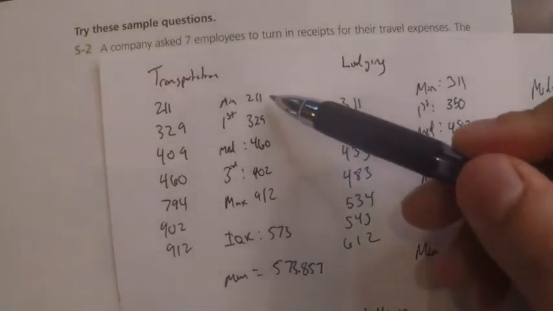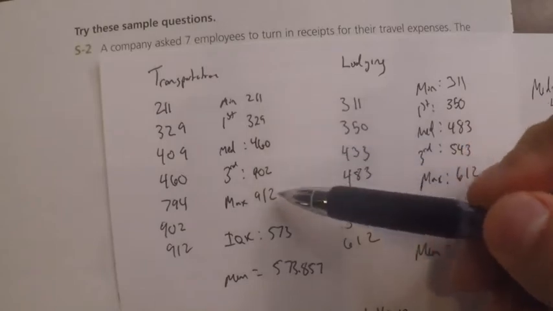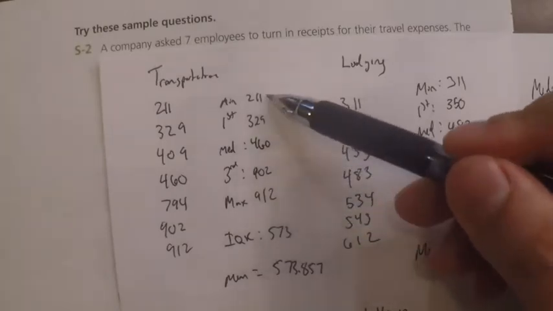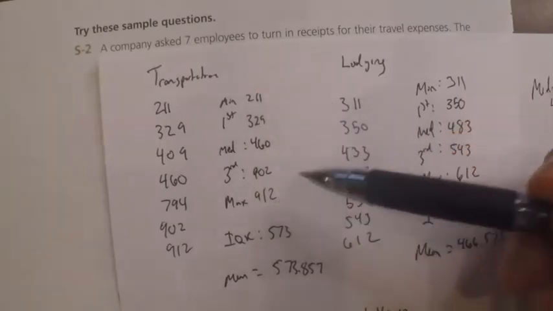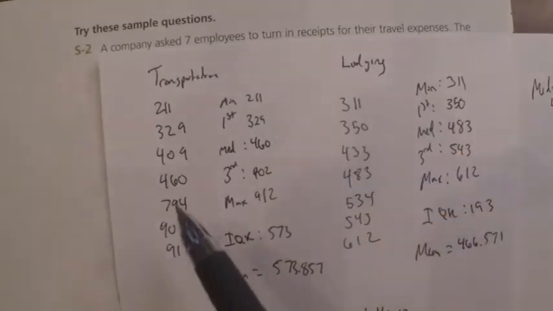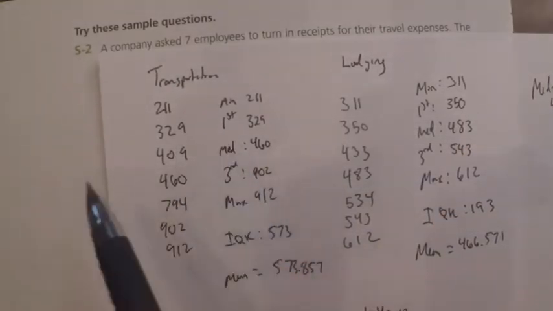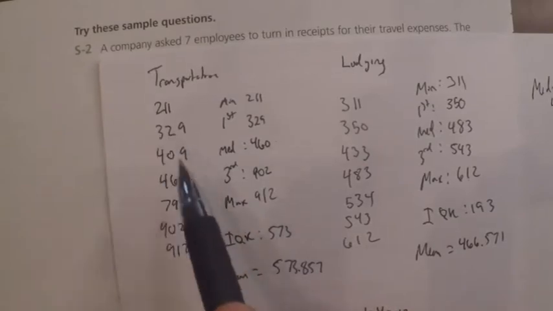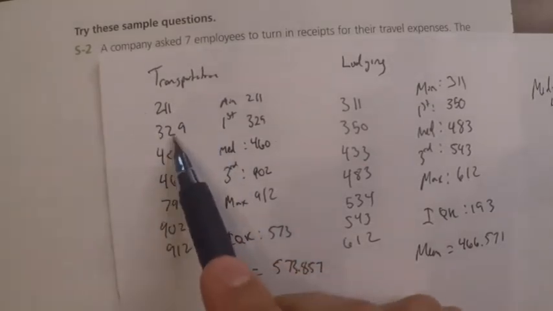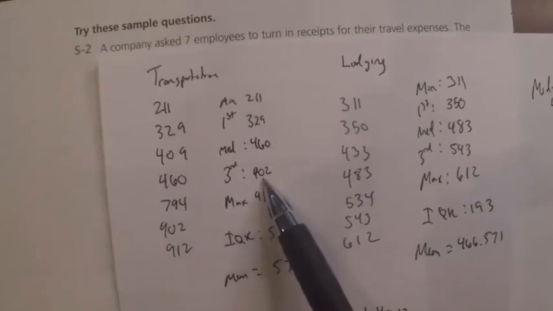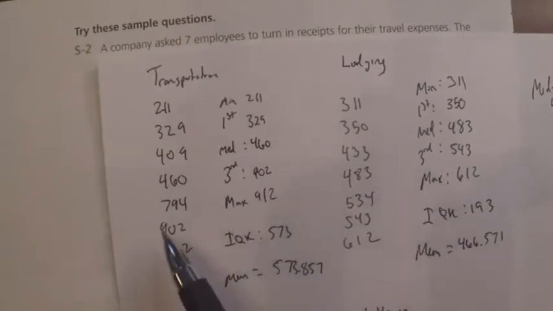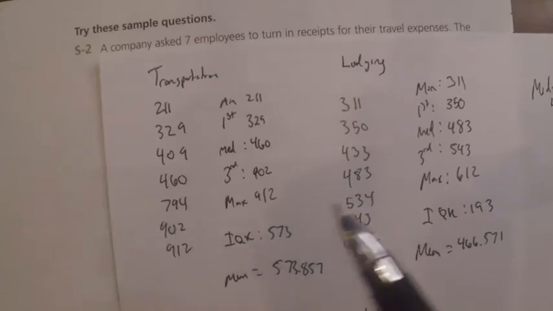So what I did is I started with our 5 number summary like we did in lesson 1 with the minimum and the maximum. Then I found the median, which was the middle number, right, was 460. The first quartile, which was the middle of the first half of the data, was 329. And the third quartile, which was the middle of the second half of the data, was 902.